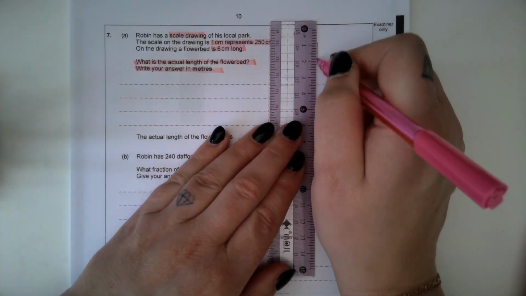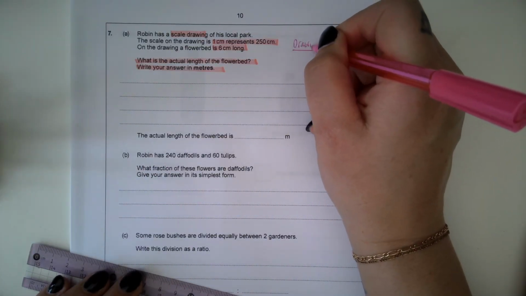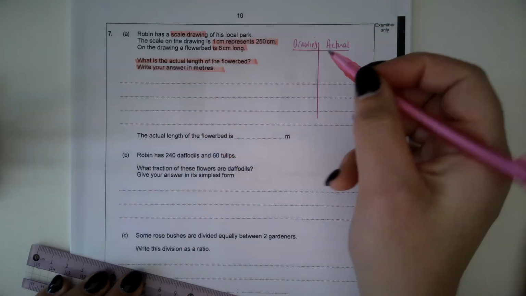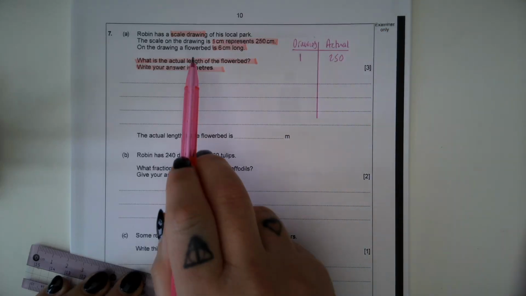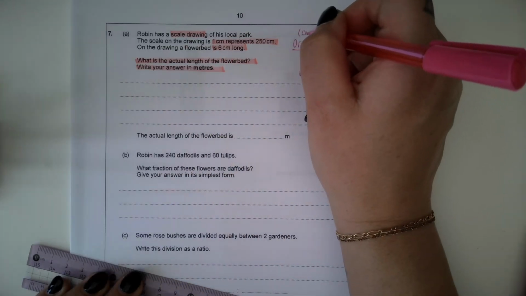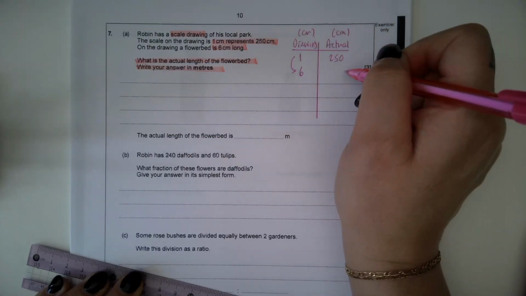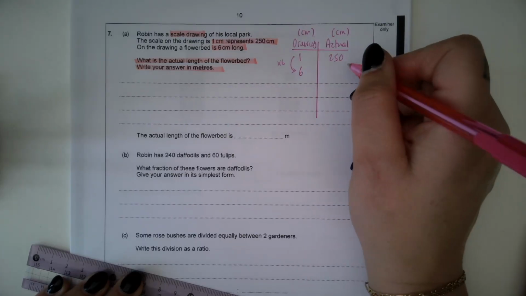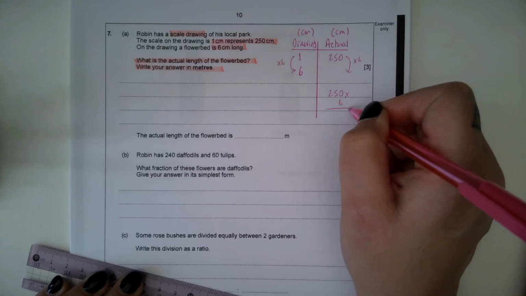So I'm going to draw myself a proportion table. We know how I enjoy these. So we're going to do the drawing and we're going to do the actual length. So the length in real life. So on the drawing, 1 centimetre represents 250 centimetres, okay? On this particular drawing, the flower bed is 6 centimetres. I'm going to remind myself here as well that we're in centimetres. So what I would do to convert this is scale up. So I would multiply by 6 here to get from 1 to 6, but I have to do the same on the other side. So I'm doing 250 multiplied by 6.